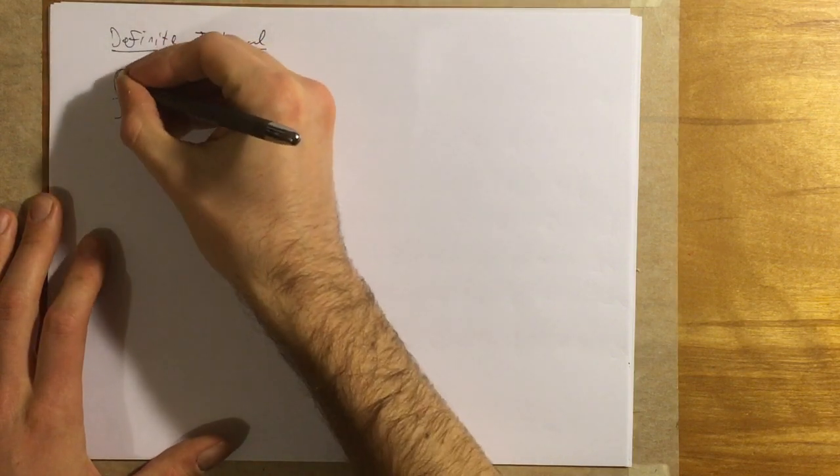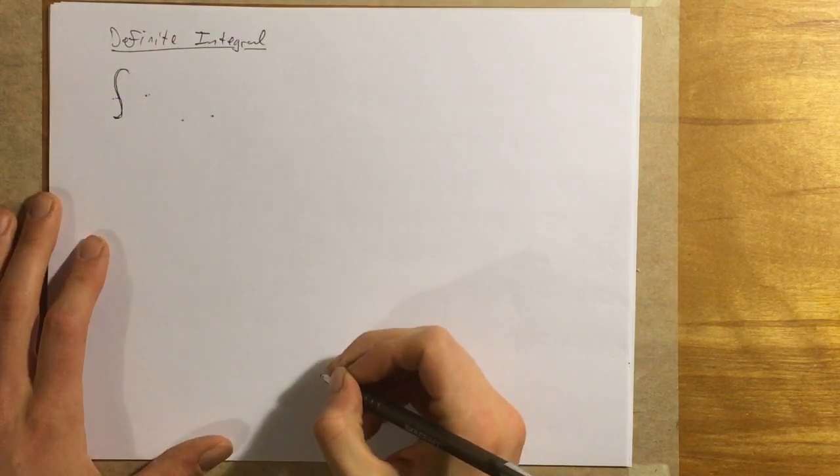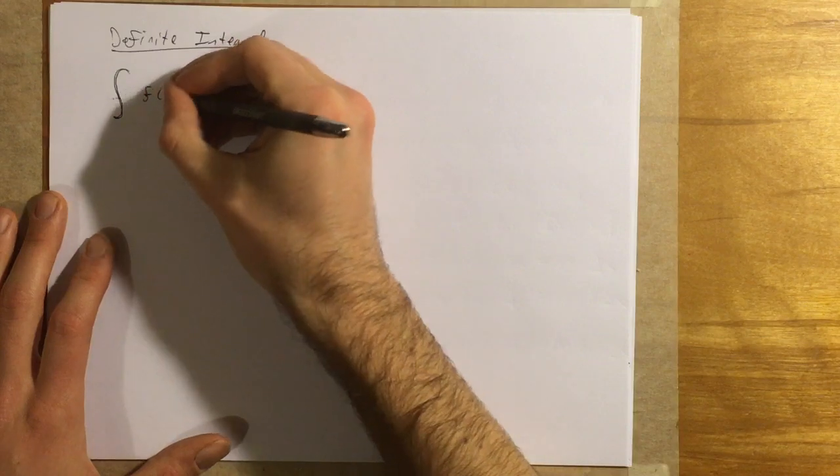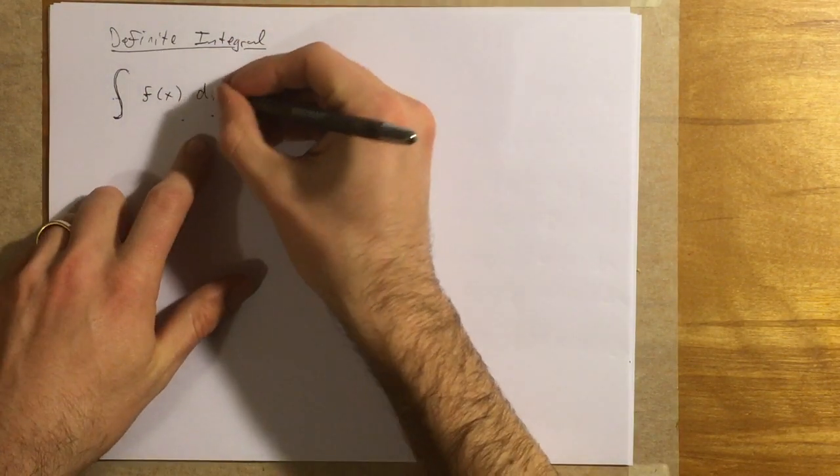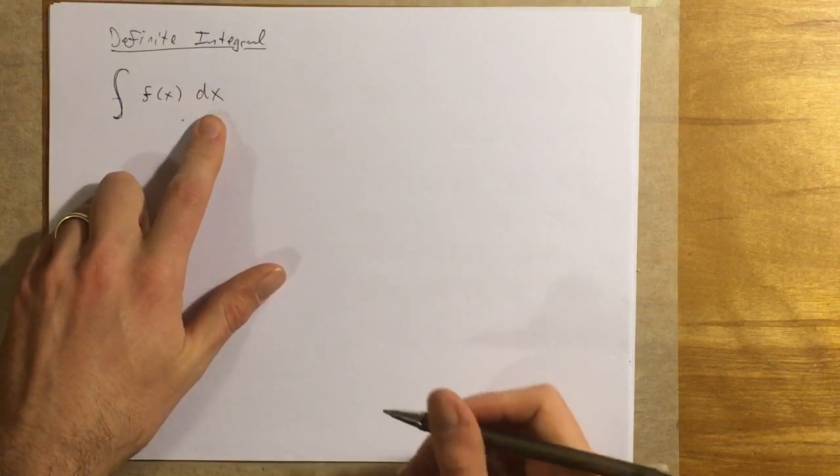We have this big tall S sort of thing here. And you put the function inside here. So we have the integral sign. We have the integrand, just like we did before. And we have the differential, which tells us which variable we're integrating with respect to.